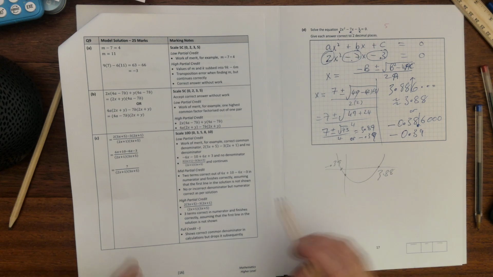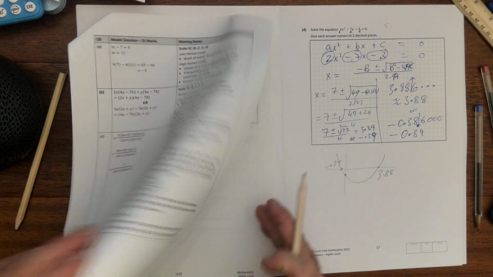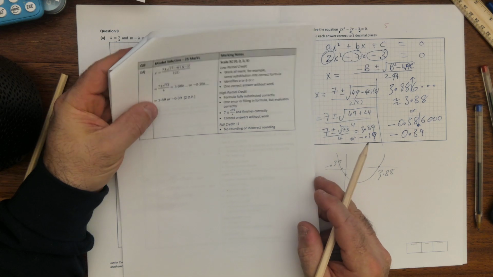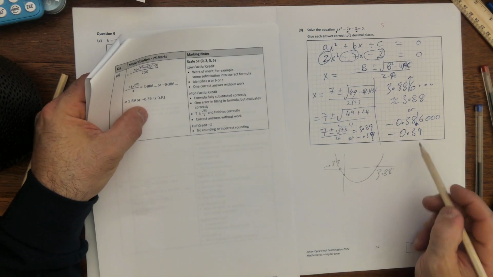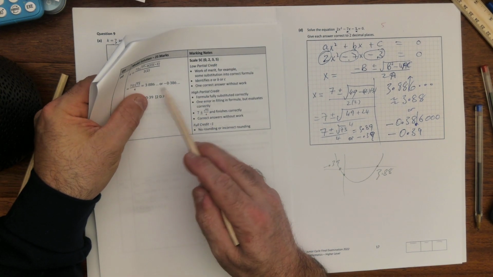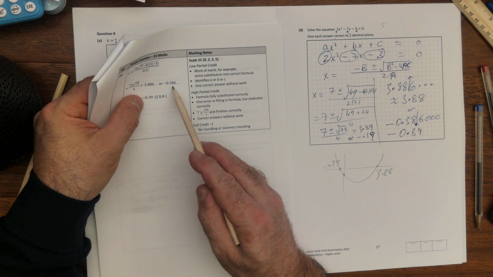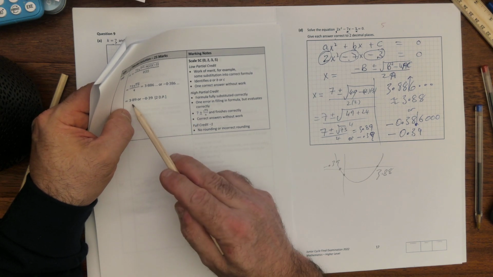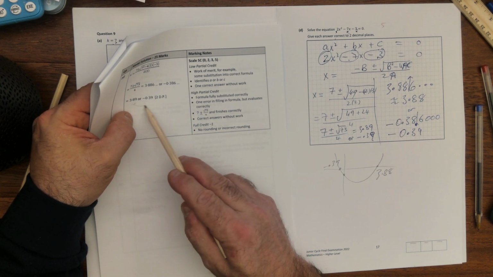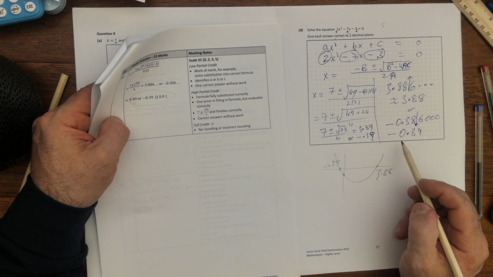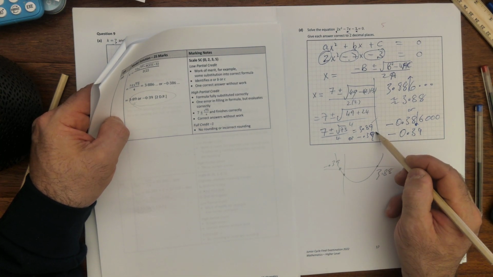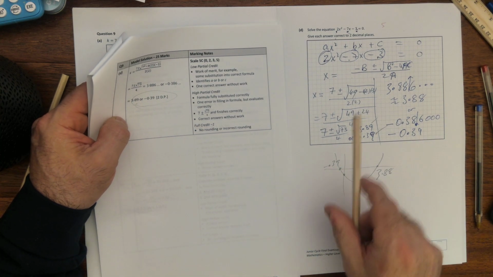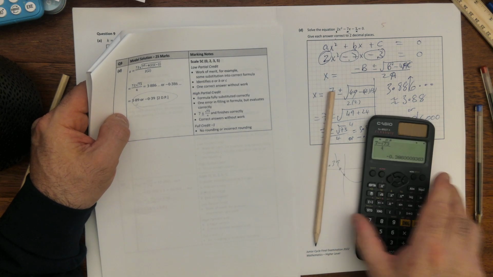Let's see, did they get the exact same as us there on that? Minus 0.39 to 2 decimal places, and minus 0.38 and 3.89. So there are two answers there. Did we get them both right? We did, 3.89 and minus 0.39. Excellent, as always. I'll see you in the next one.